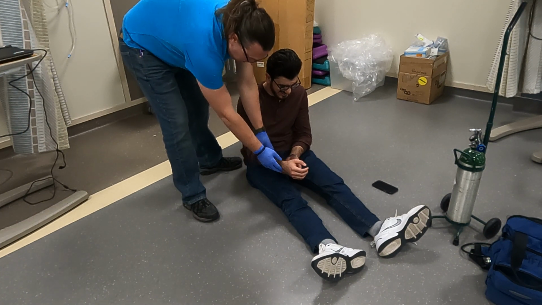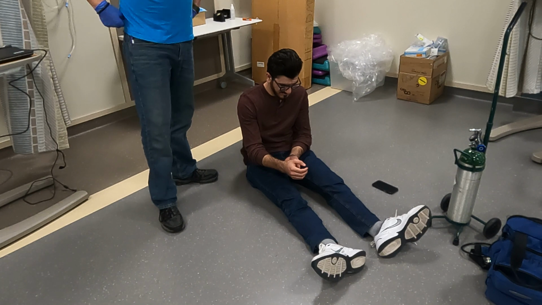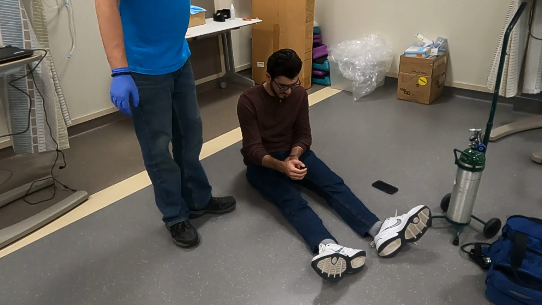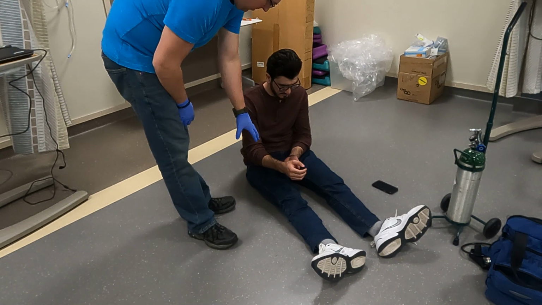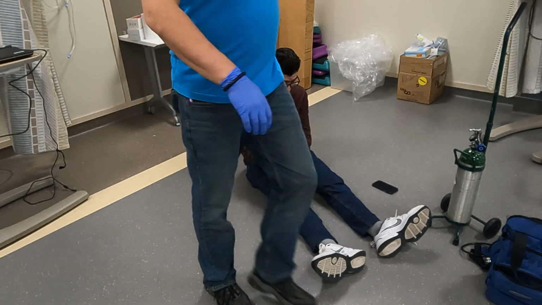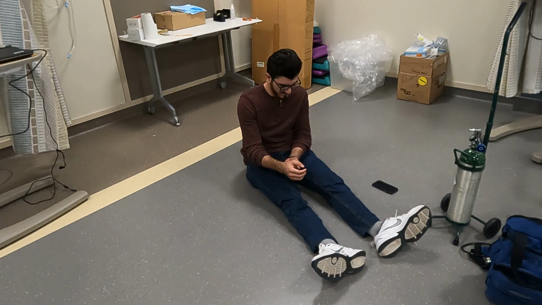Any crepitus in that wrist when I feel it? No. Okay. Alright, Said, since you're complaining of pain in that wrist, I'm going to do a splint on that real quick, okay? Okay.